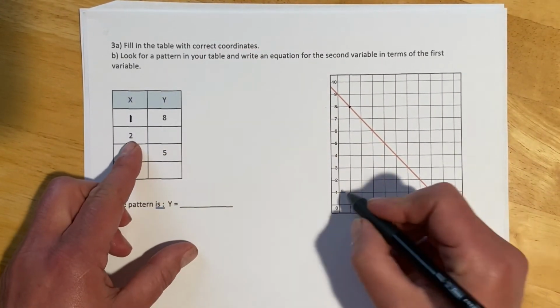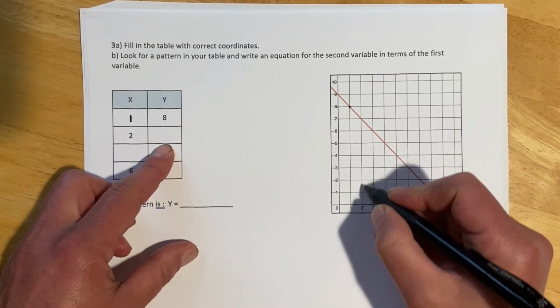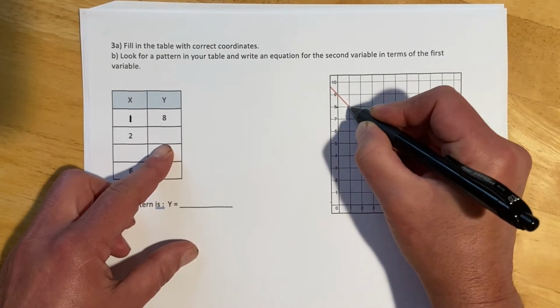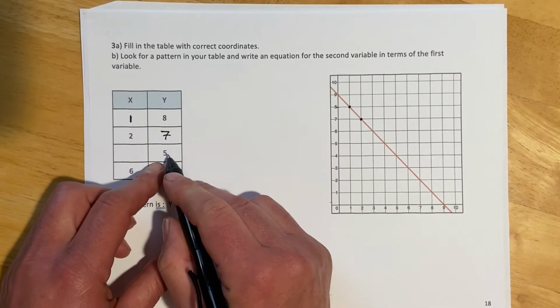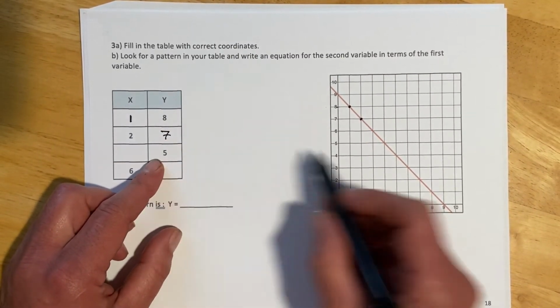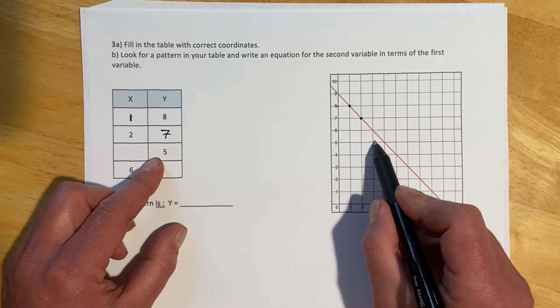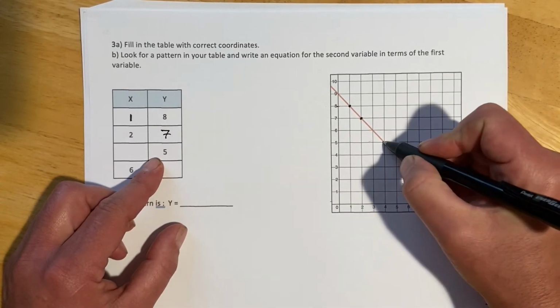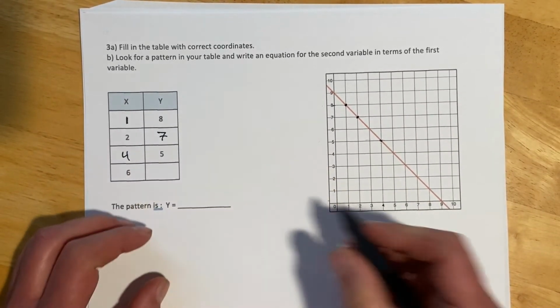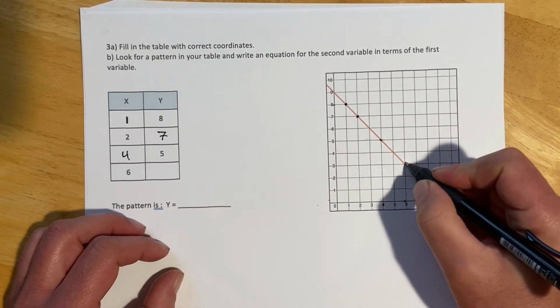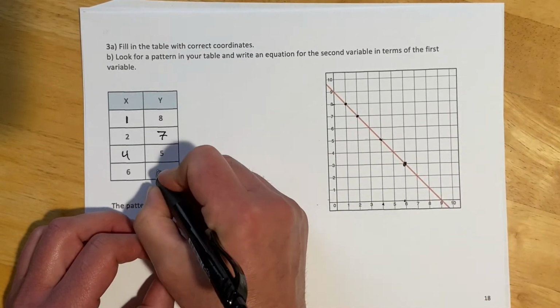Here it's saying x is 2, and then what goes with that. So we come up on our graph. Looks like that one would be 7. Here it's saying when y is 5, what's the x value? So we start at y equals 5, and then that's right there, so we come down and we read our x that goes with it, so that'd be 4. And here, when x is 6, it looks like the y value would be 3.